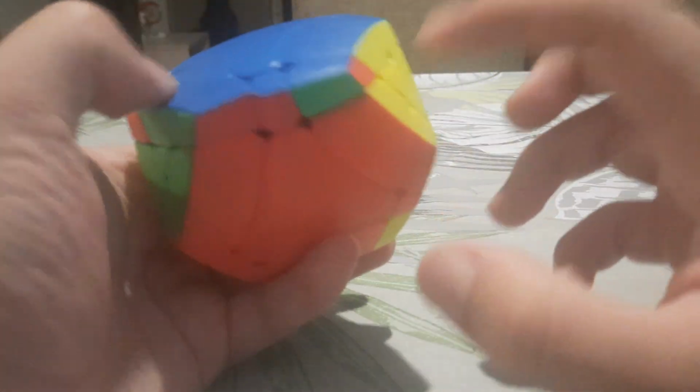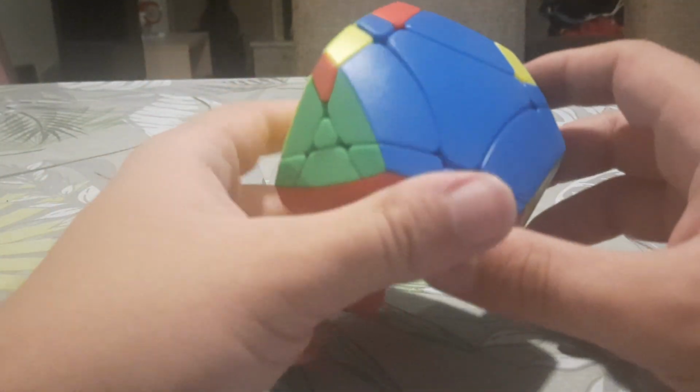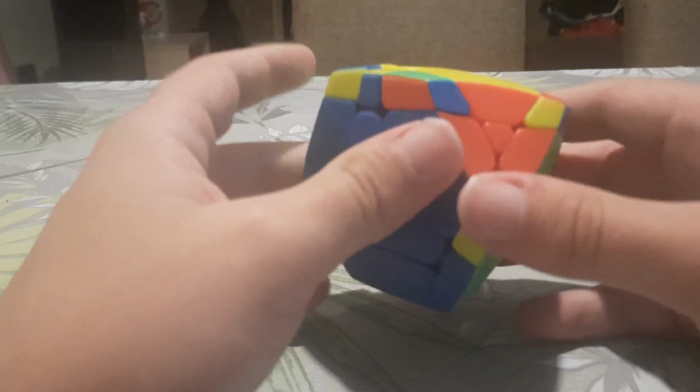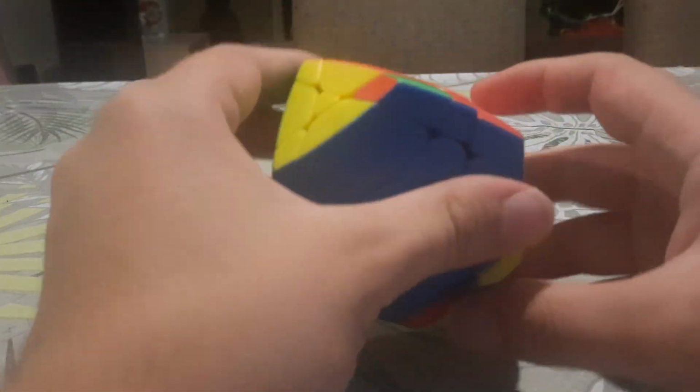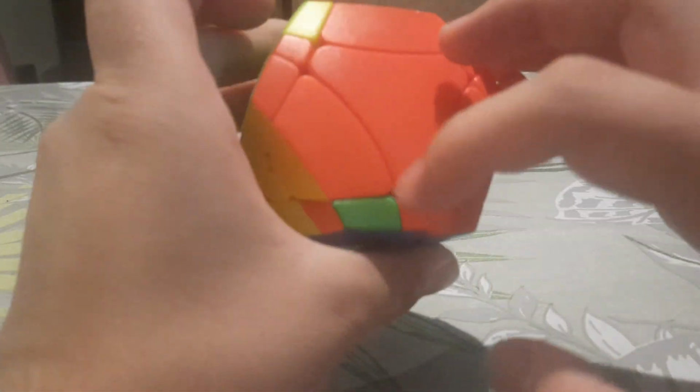So what we're gonna do is replace this piece with a set of moves.